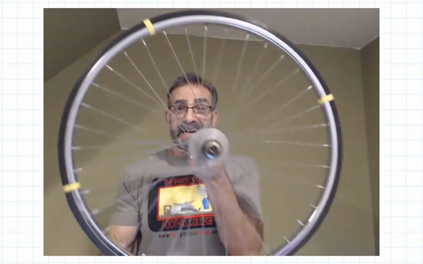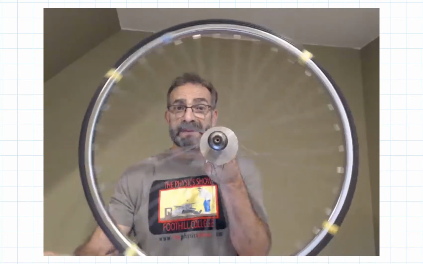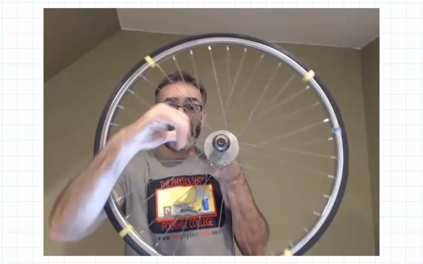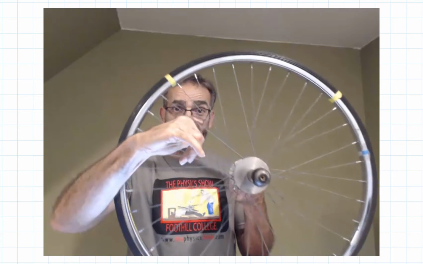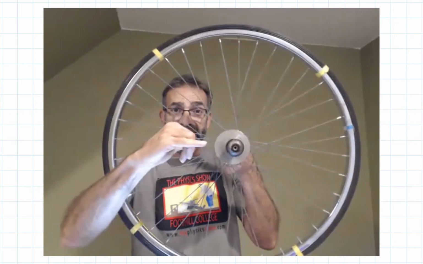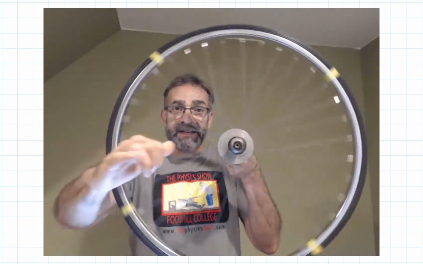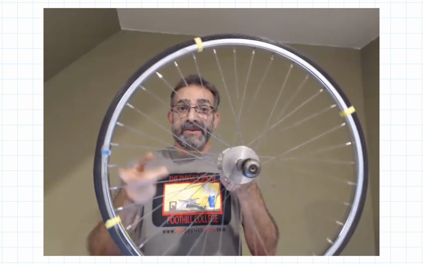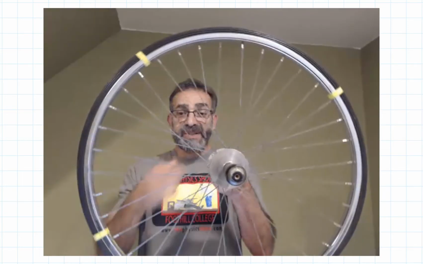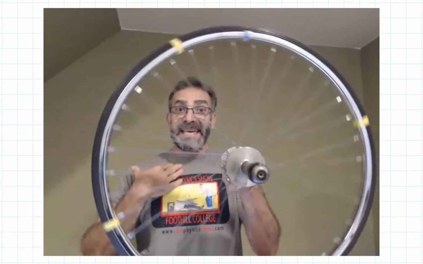So if this object is rotating this way, my fingers have to go in the direction the object's rotating. My thumb has to point toward me, away from the camera. So I would say the rotational velocity, omega, points toward me. You would say the rotational velocity points toward me.